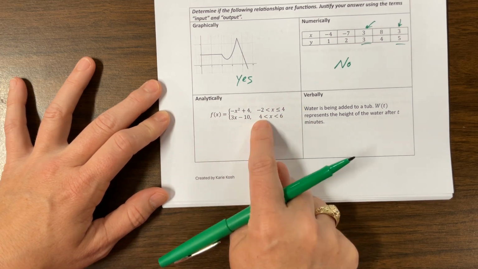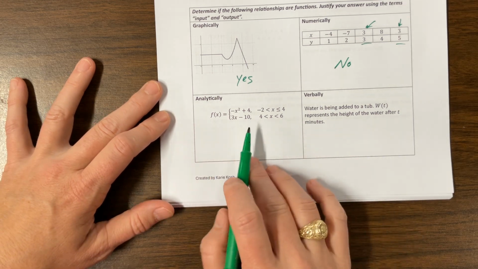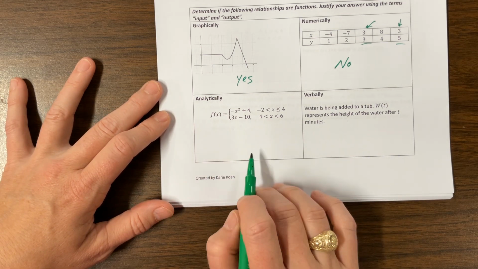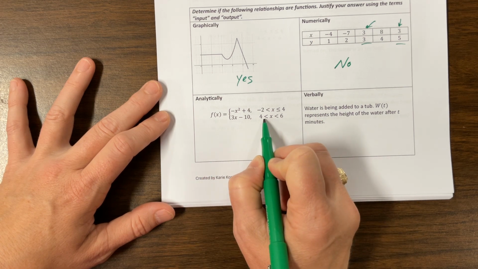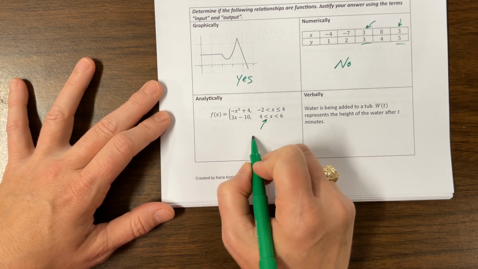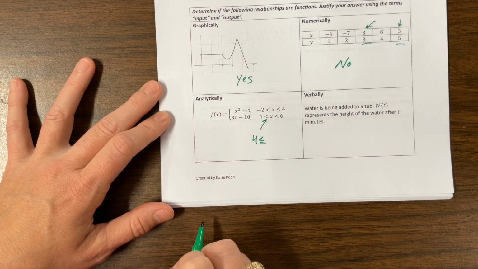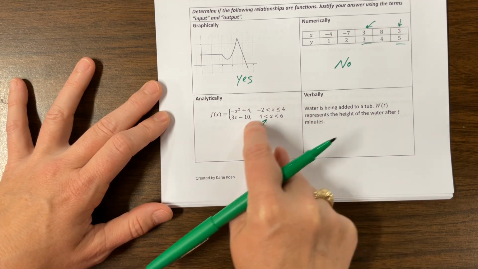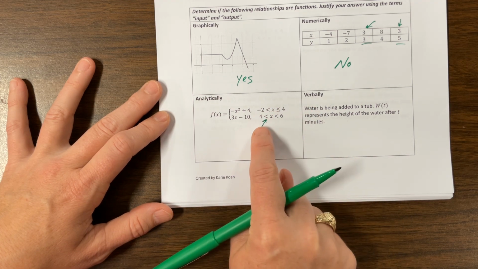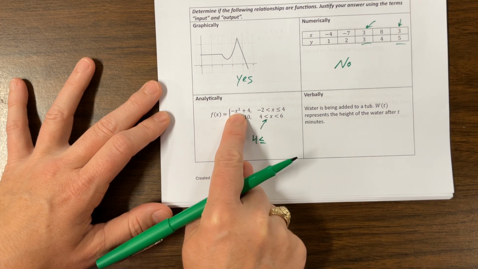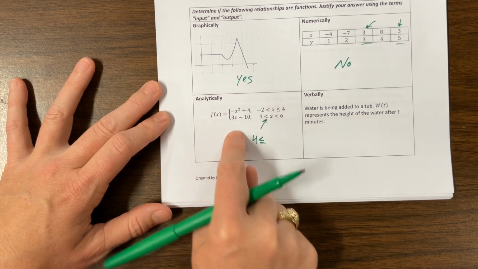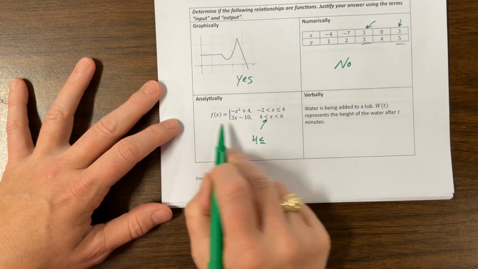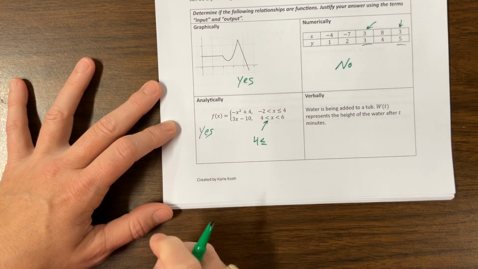If I made this an equal sign, so 4 is less than or equal to x, then we would be defined at 2 different places, and unless they're the same value, they're not. If I plug in 4, I get -16 plus 4, which is -12, and on the other piece I get 12, so different values. As it's written, yes, it is a function.